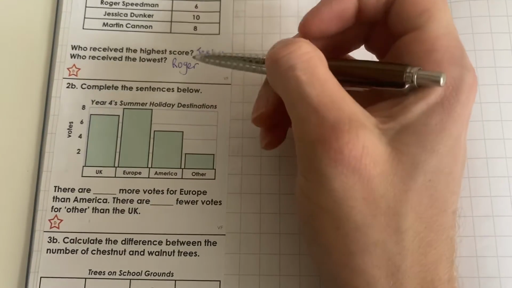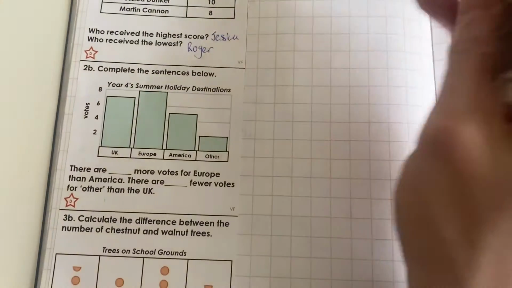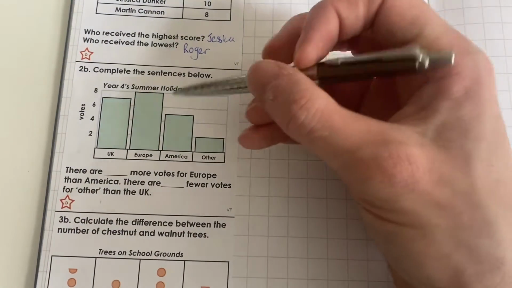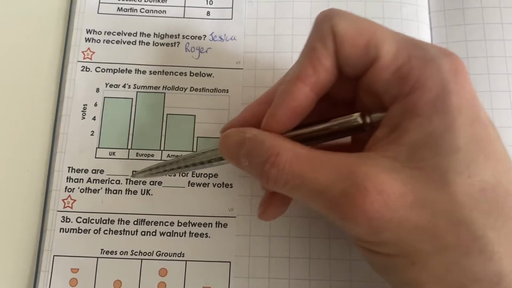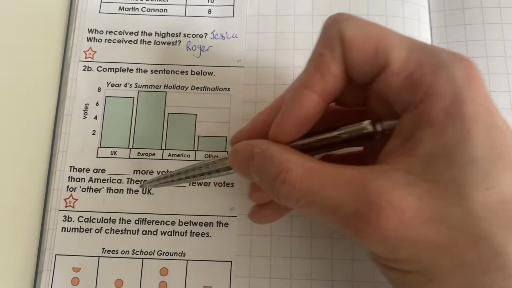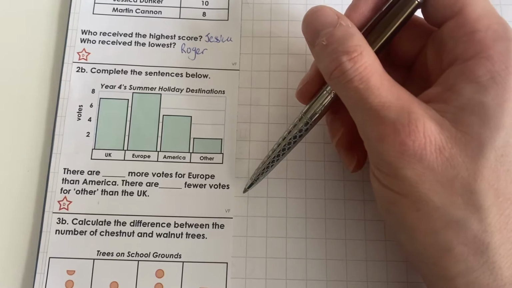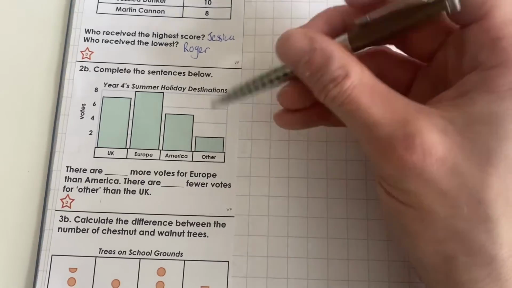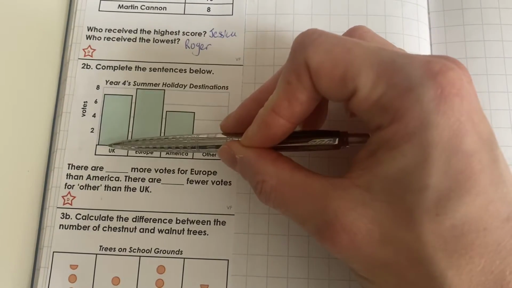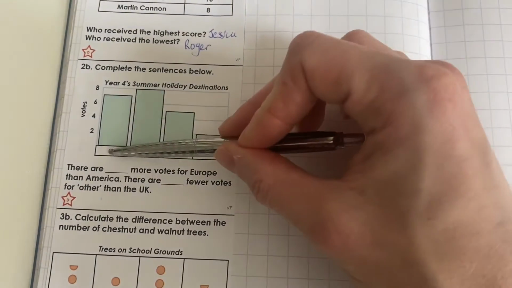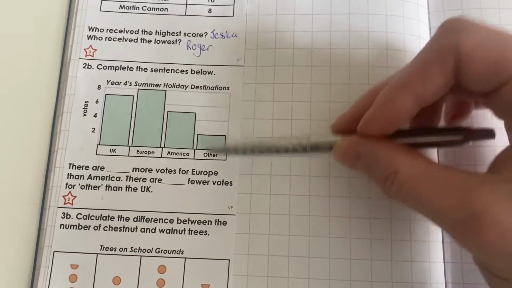As well as looking at another comparison here. So complete the sentence below. Year 4's summer holidays destination. There are how many more votes for Europe than America? There are how many fewer votes for other than the UK? So we're looking at a comparison, and we'll be looking at some difference here, because we've got to find the difference between 2 numbers. So as we can see here, our bar chart has our 4 countries, or 3 countries and then other. UK, say country, this is a continent, Europe and then America and then other.